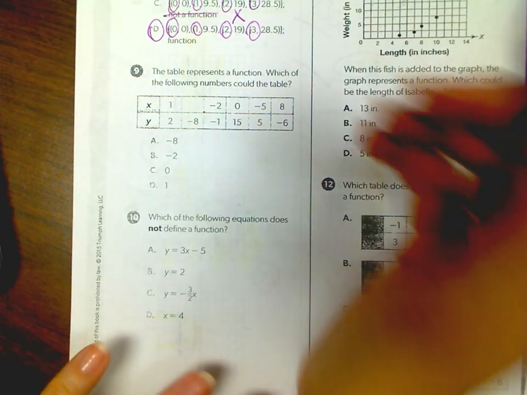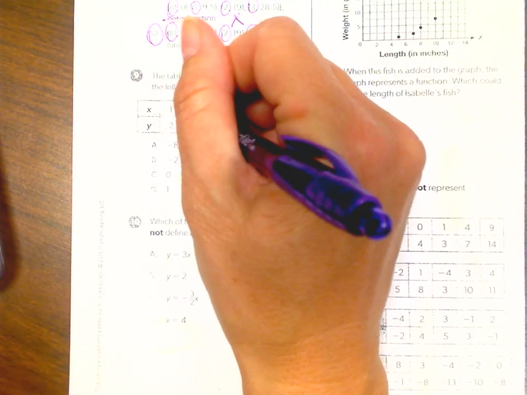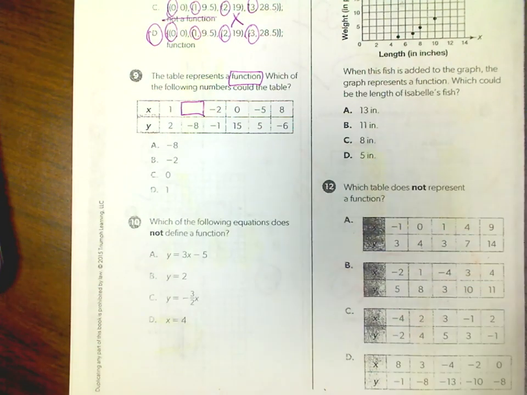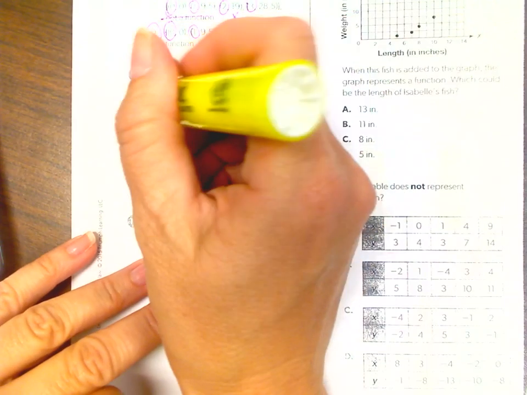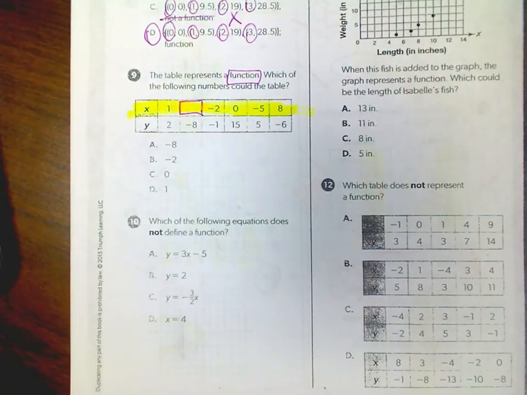Number 9. The table represents a function. Okay, so we know it is a function. Which of the following numbers could be in the table? So I'm looking for something that could be right here, and it is my x's. Remember, I want you to get used to highlighting your x's to see if something's a function. When it is a function, the x's cannot repeat.